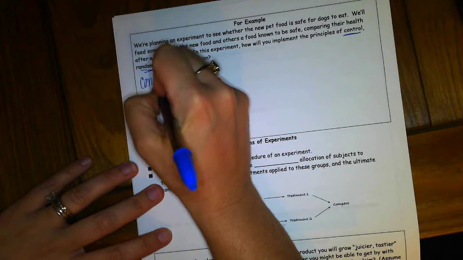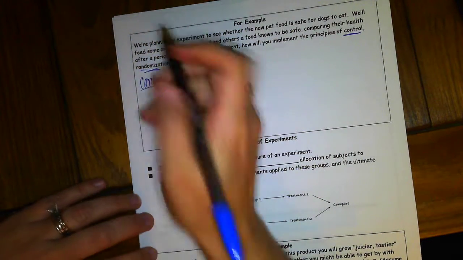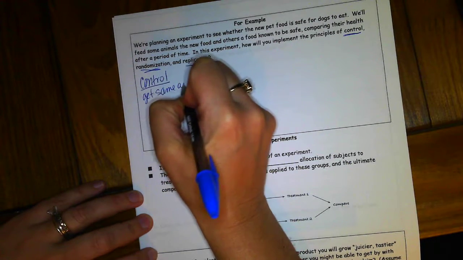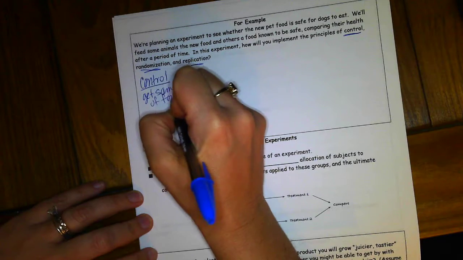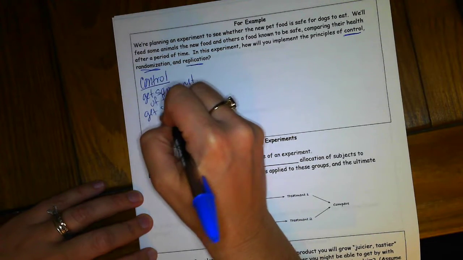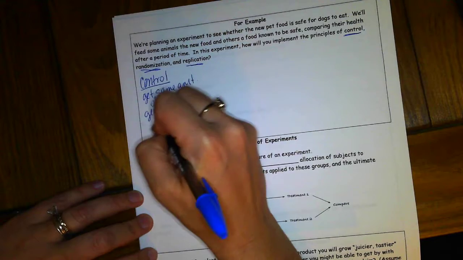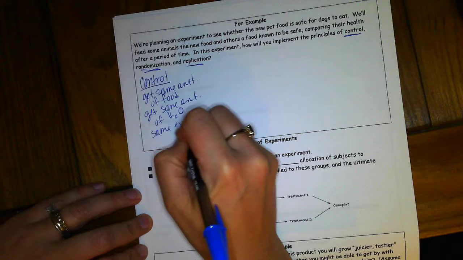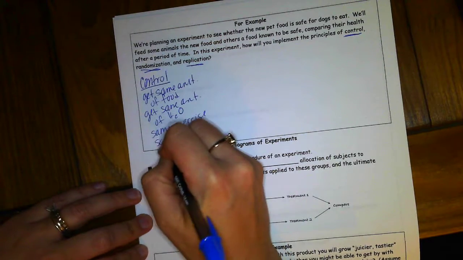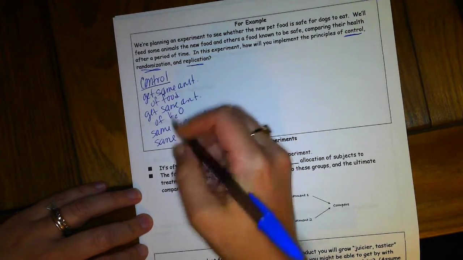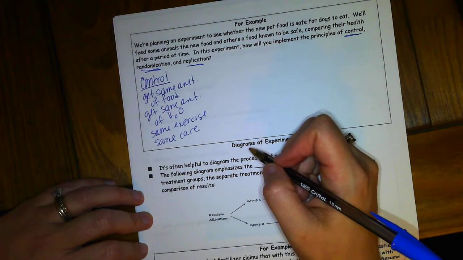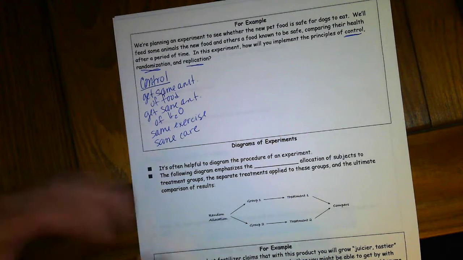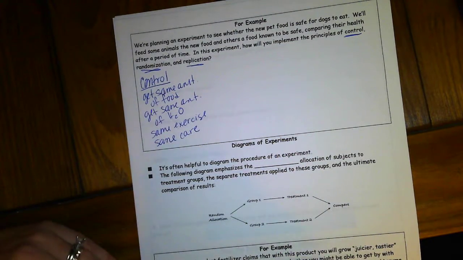So I've already kind of talked about control. For control, you're going to want to make sure that dogs get the same amount of food, same amount of water, same amount of exercise, same care. Might sound silly, but if some dogs are hugged and loved and petted on, that could be different than dogs that are just thrown in a kennel and sitting and cowering in the corner all day long.